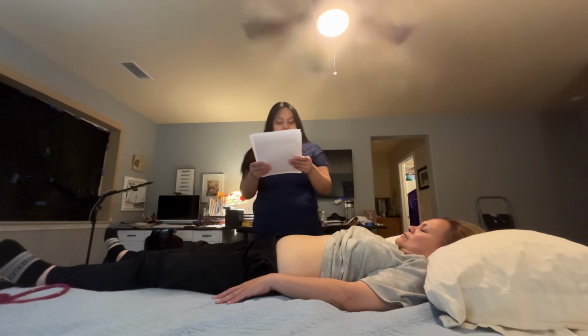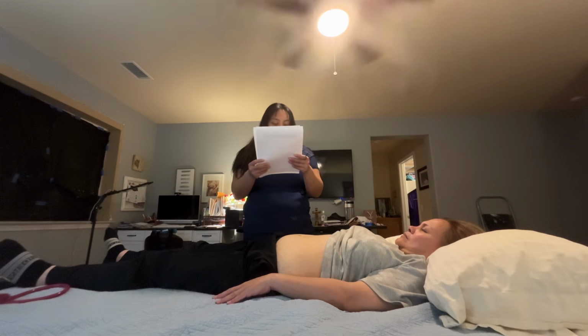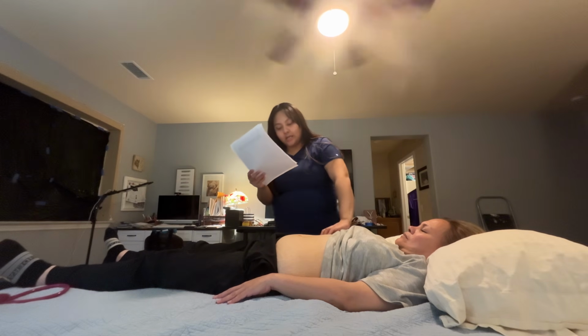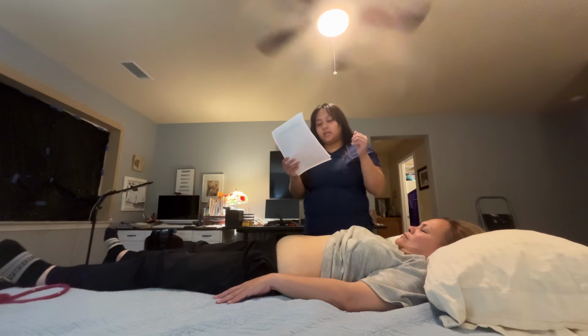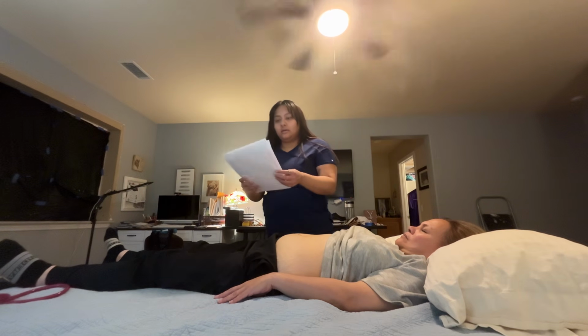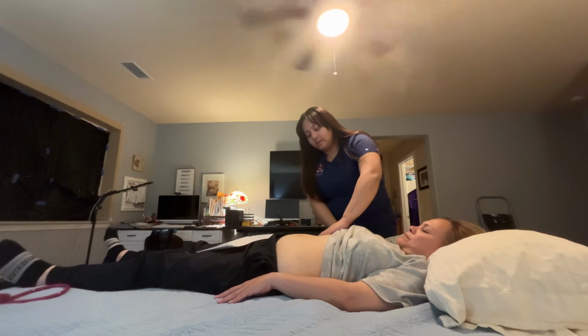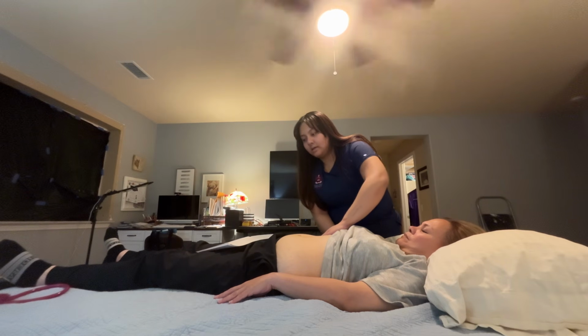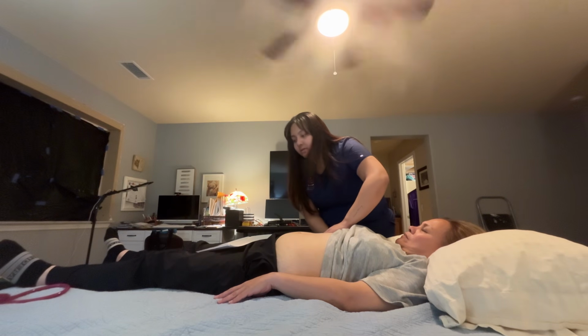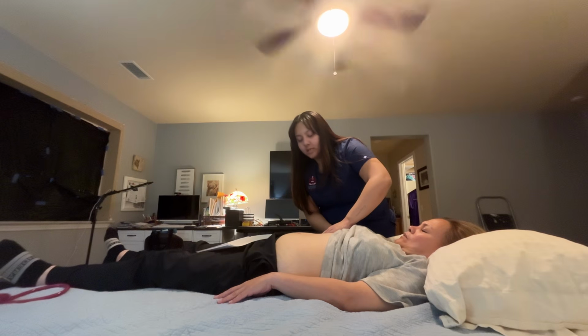Lastly, I'm going to be doing liver palpation. So with my left hand, I'm going to lift under posteriorly of the right flank, and then with the right hand, I'm going to palpate below the lower liver border. And then I'm going to ask the patient to take a deep breath in, and then I'm going to feel for the smooth edge when it descends.